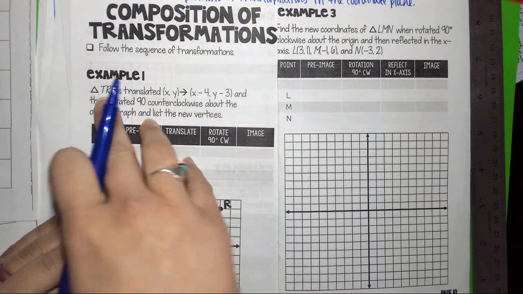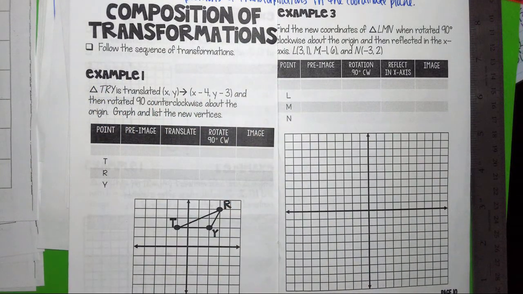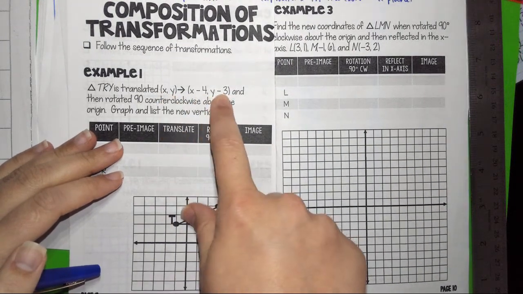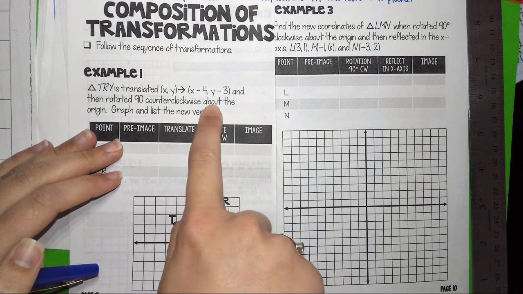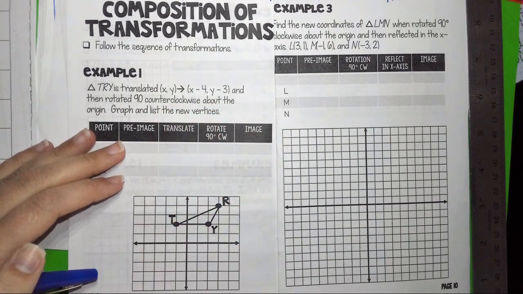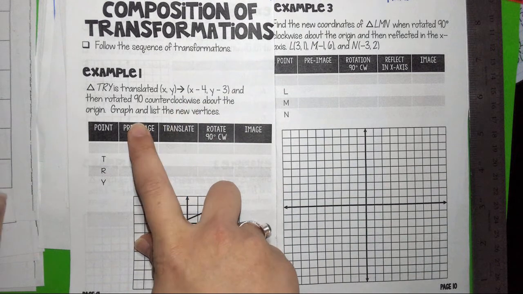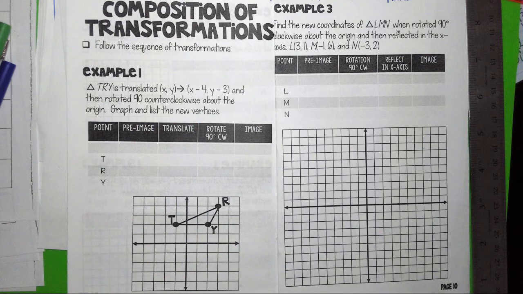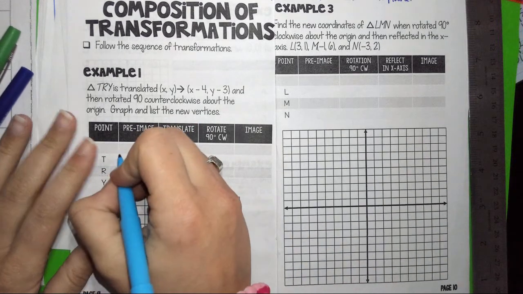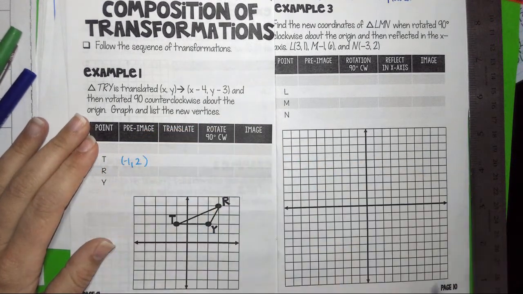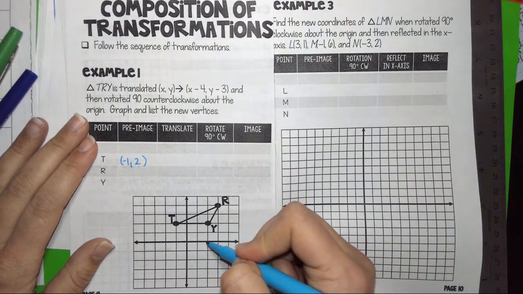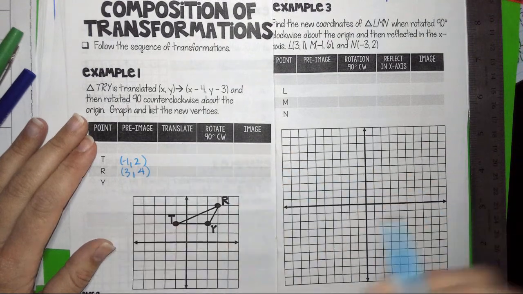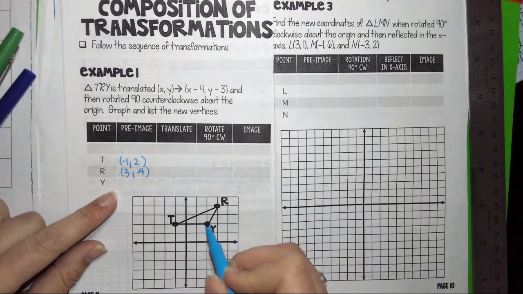So for example 1, it says triangle TRY is translated from our original, left 4 units, down 3 units, and then rotated 90 degrees counterclockwise about the origin. So this time we're actually going to use counterclockwise. It says graph and list the new vertices. So let's start with the coordinates for TRY. T is -1, 2. R is 3, 4. Y is 2, 2.